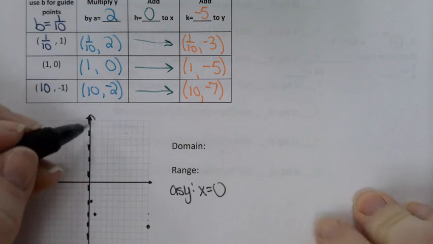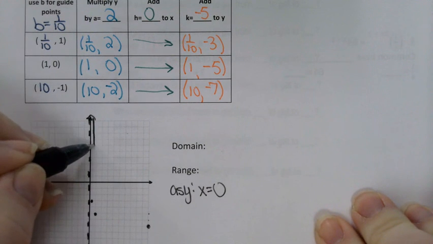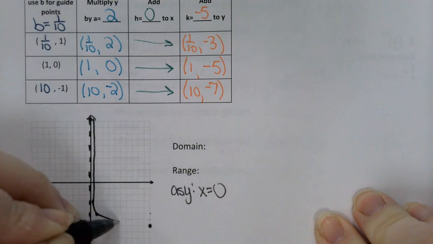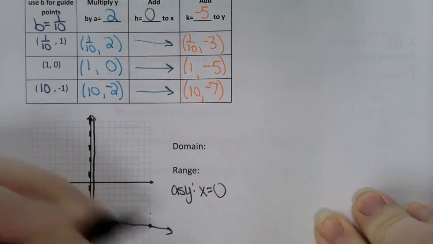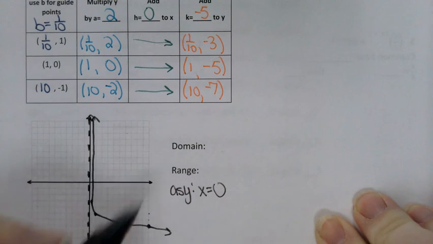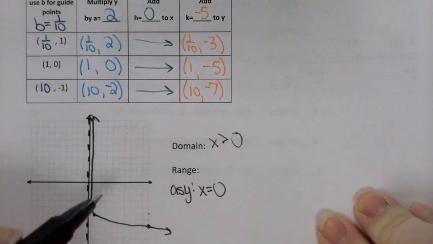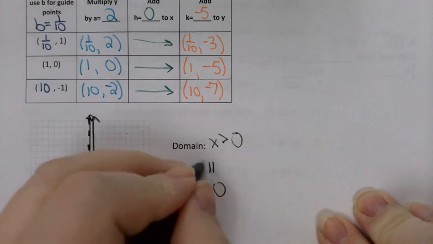We can see that it's going to move along the asymptote on the top part of the graph and then down through our points. Our domain, since it's to the right of the asymptote, is x is greater than our h value, and our range is all real numbers.